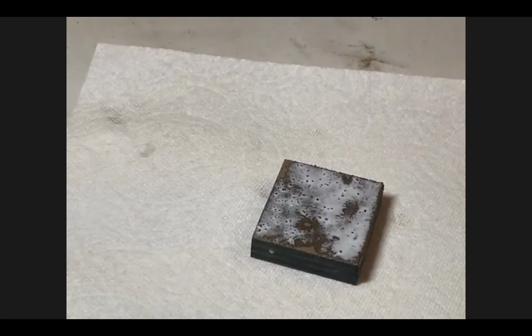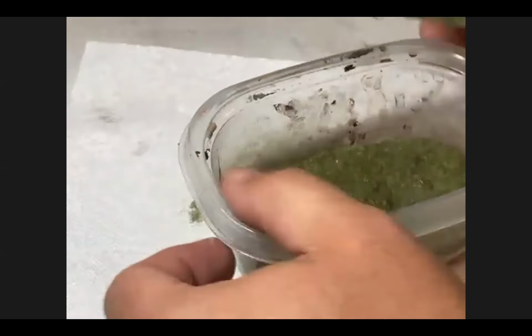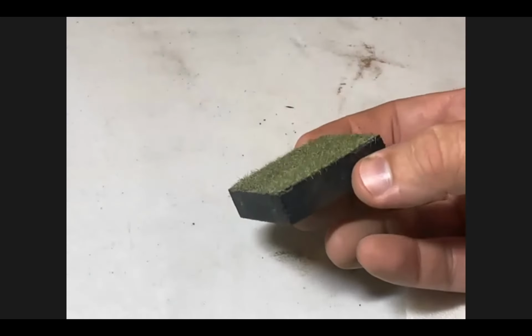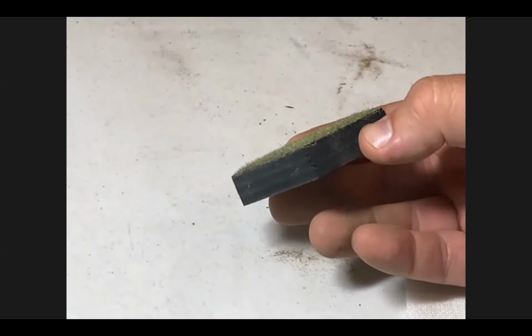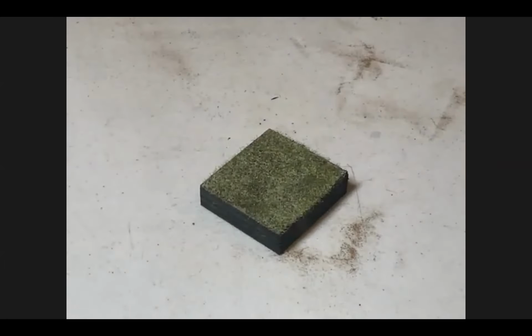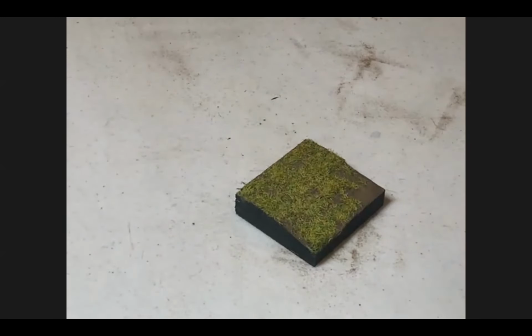And working in such a small area, I can literally just dump the static grass right on there, shake it back off in the container, and you can see there it actually stands up a little bit. So with the static grass on, I then move on to adding some more details. So that one I'm going to set aside there and let it dry. So this one here, a little bit different shade, doesn't really matter.